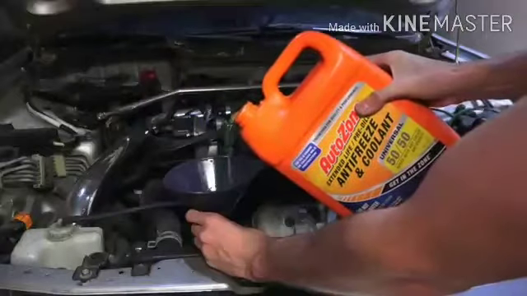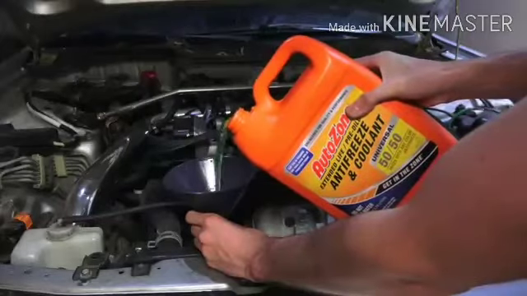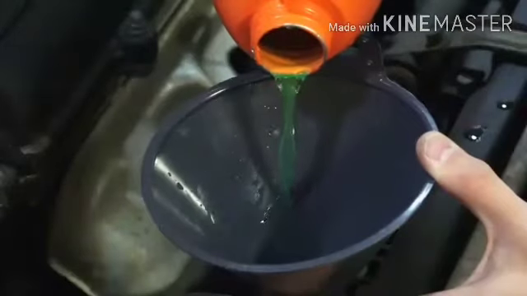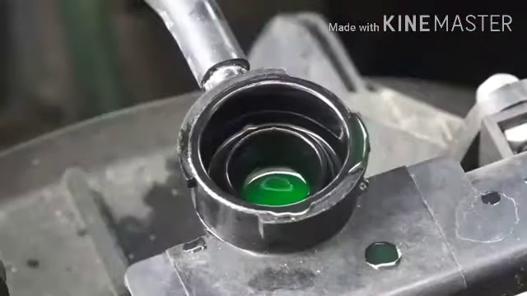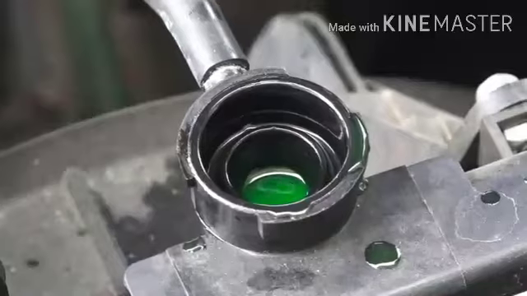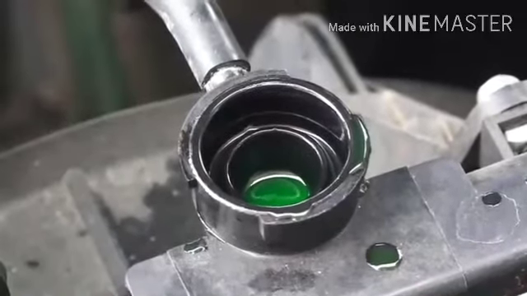Next, you'll add coolant to the radiator. In this case, I'll be adding 4.4 liters as this is what my car recommends. You'll want to add coolant till it reaches the base of the filler neck. After filling, start the engine and let it idle for a while. Be sure to have the car outside while running it.